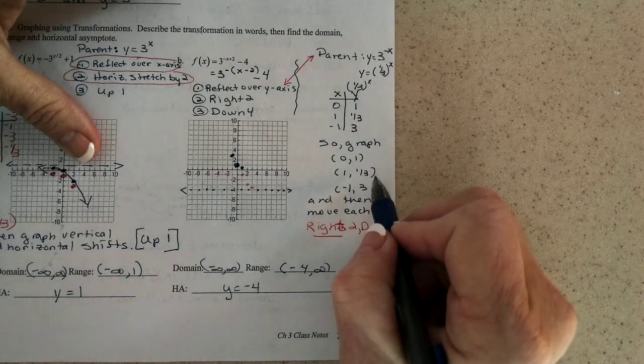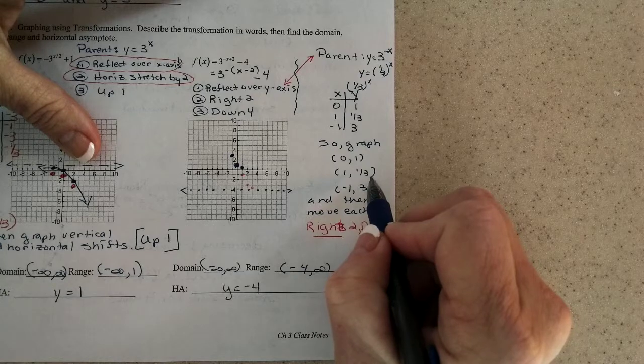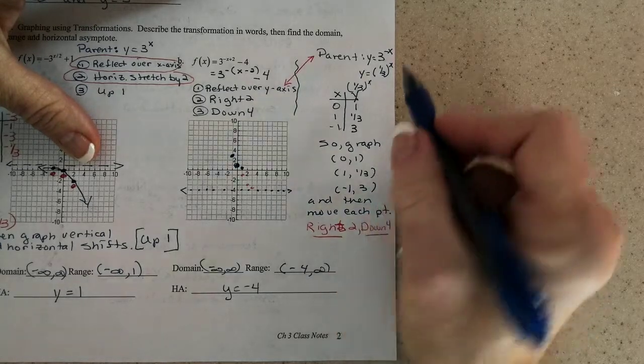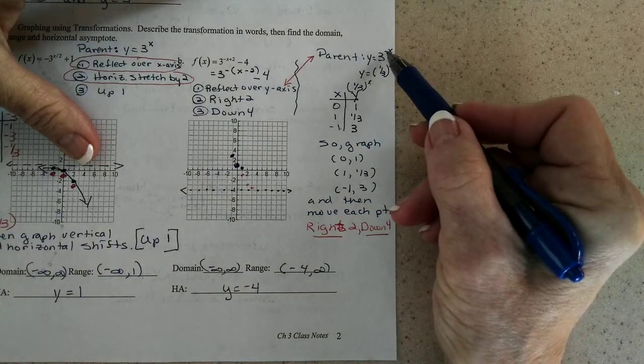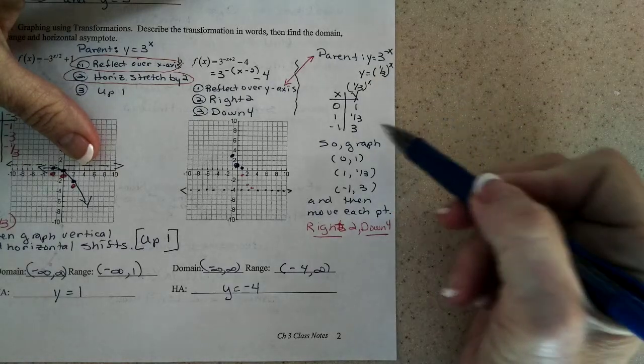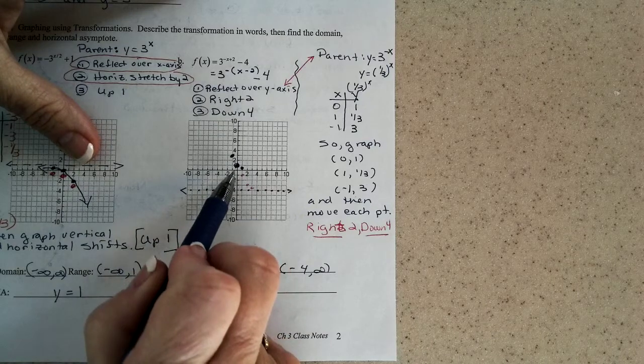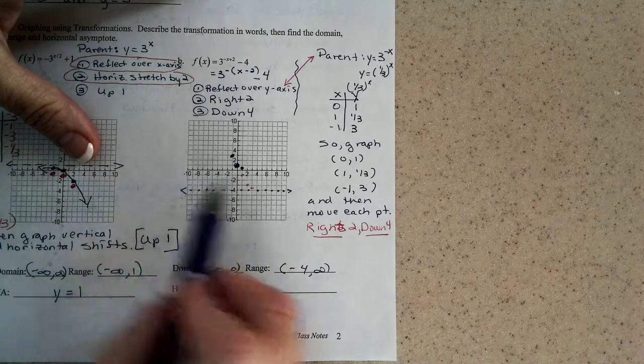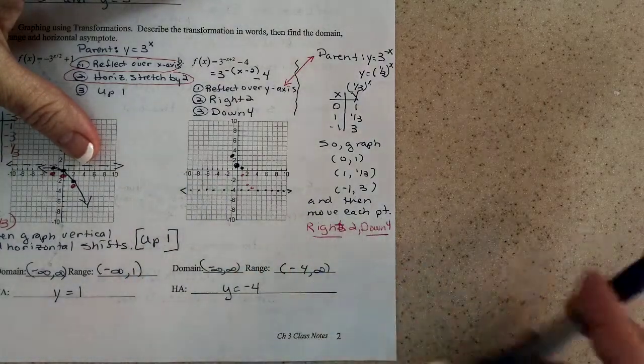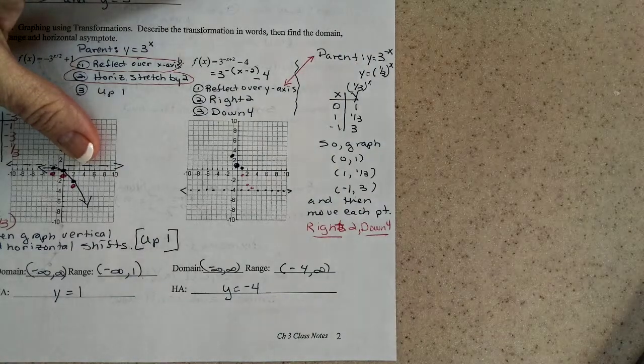There are no stretches or compressions. We've already taken care of the reflection by using this as our parent function, so you don't have to worry about that. So we're going to graph those points, 0, 1, 1, 1/3, -1, and 3. And then we're going to move each one of those points right 2 and down 4.